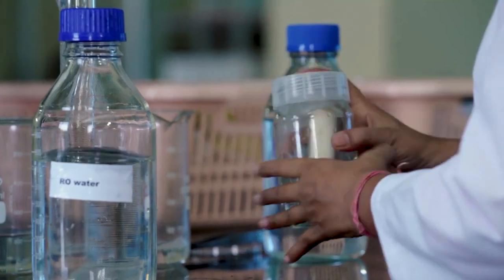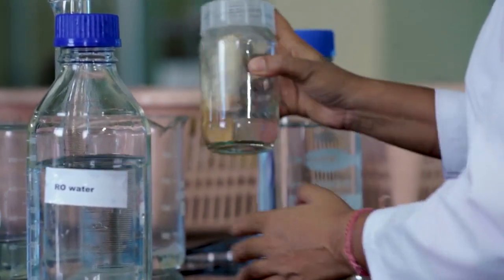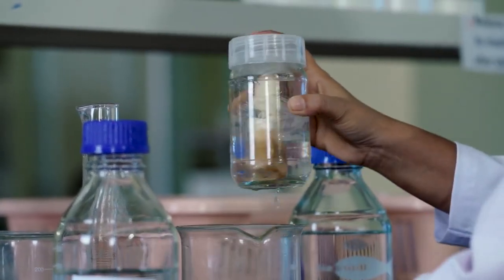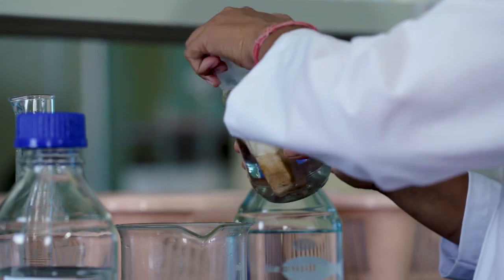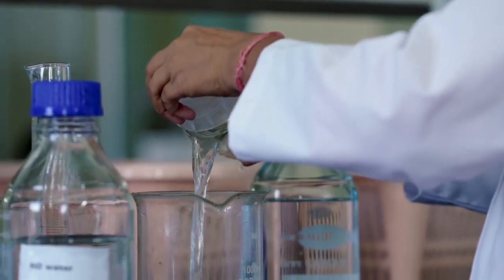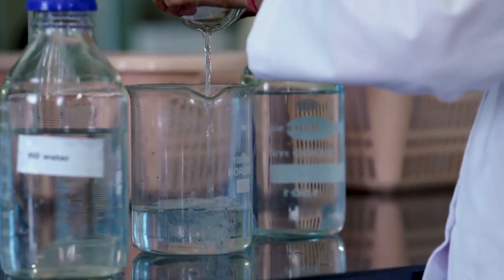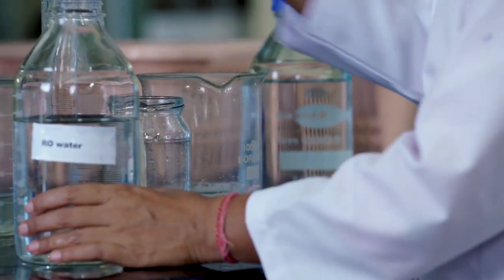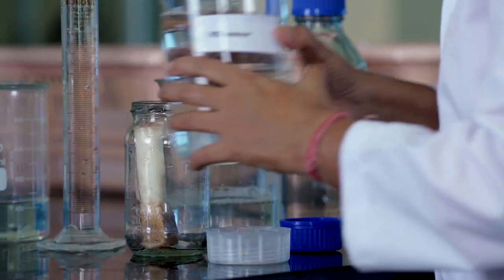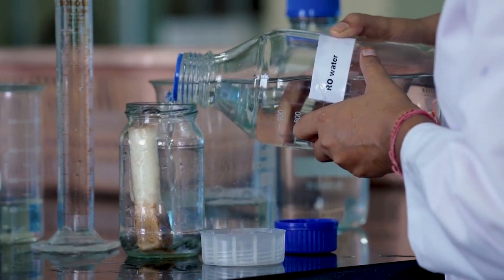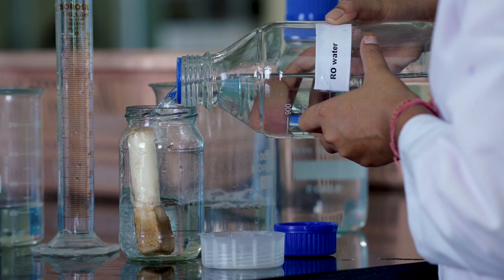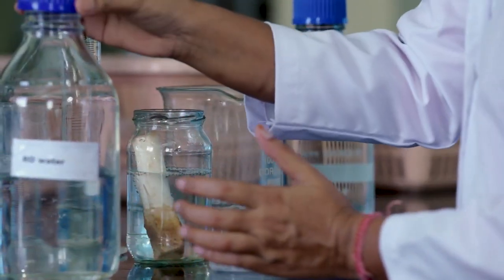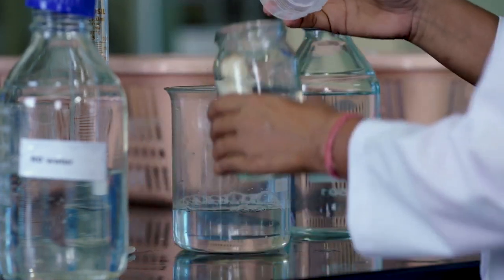As you can see, we are washing the eggplant after treating with mercury chloride solution. The process has to be carried out 3 times. This is the second washing with sterile RO water. Then one more time we will wash with sterile RO water.